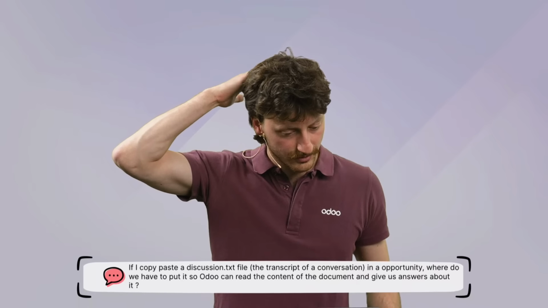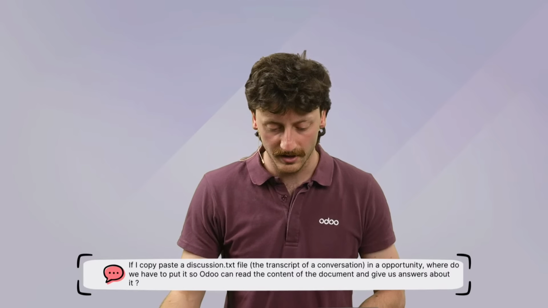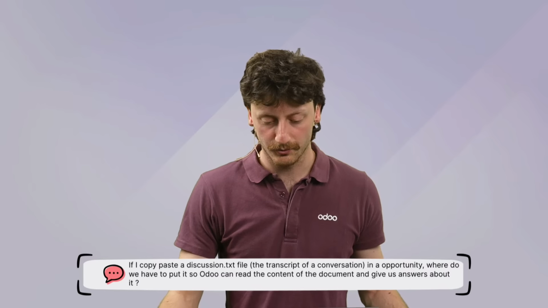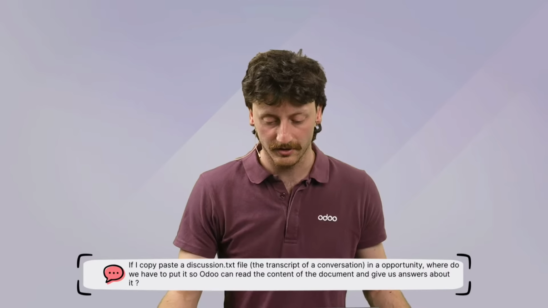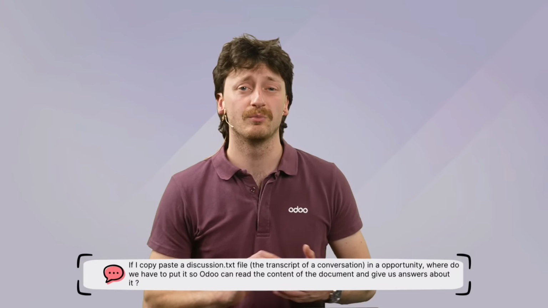There is a question, I think also from LinkedIn. If I copy paste the discussion .txt file, so for example the transcript of a conversation in an opportunity, where do we have to put it so Odoo can read the content of the document and give us answers about it? I would say the best solution would be to put it in the attachments, because you can have AI automated fields that can go and fetch the information of the attachments and read it. But there is also something probably more interesting.